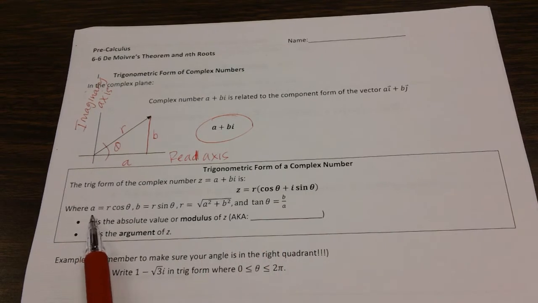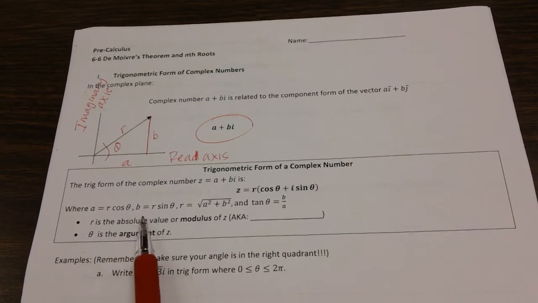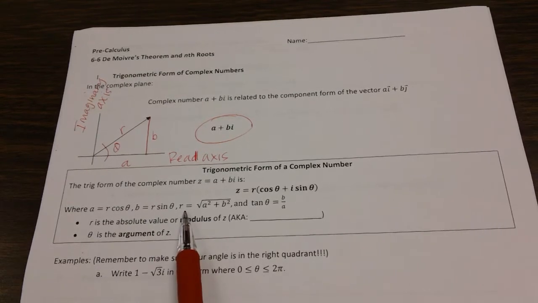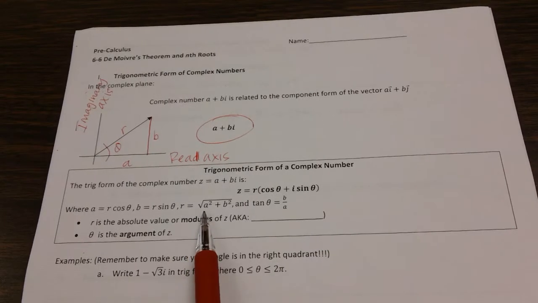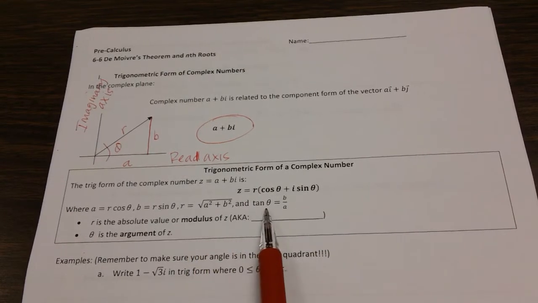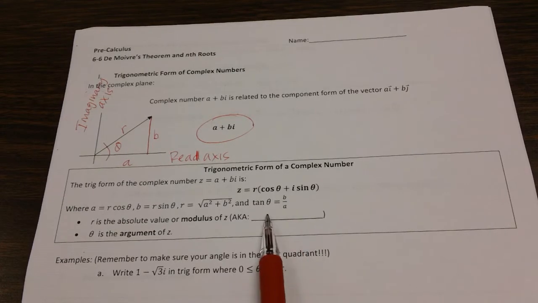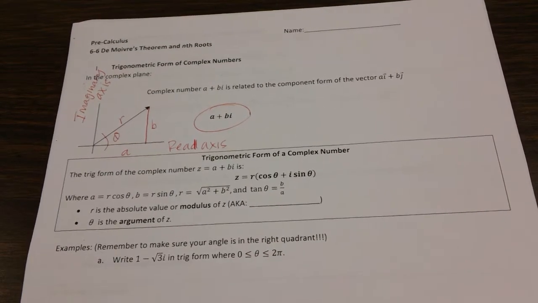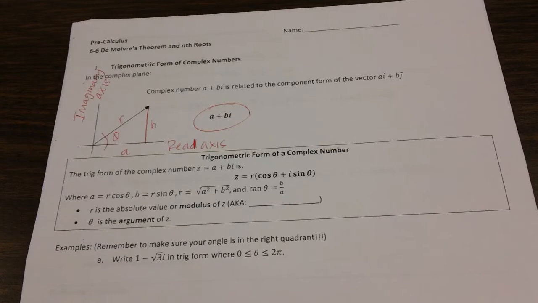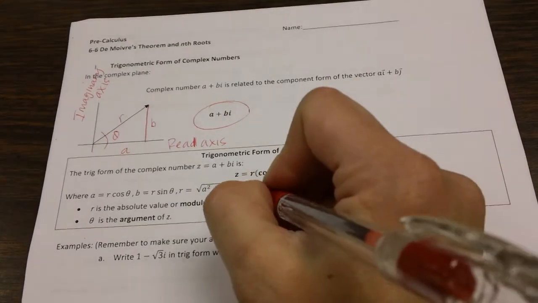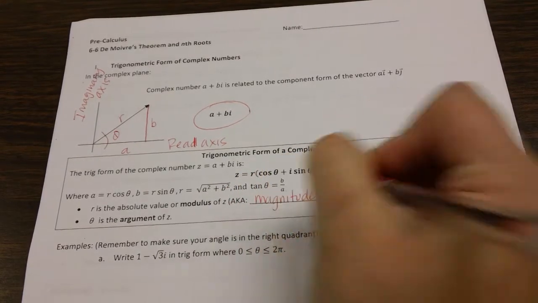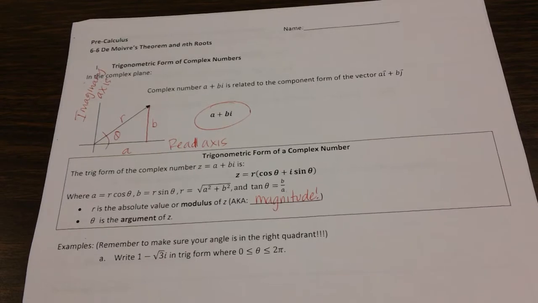Okay, our a value is r cosine theta, our b is r sine theta, and remember our radius is going to come from our distance formula, which would be the square root of a squared plus b squared. And remember that tan of theta equals b over a. So sometimes we write that as tan inverse of b over a equals theta. Okay. r is the absolute value or the modulus of z. This is also known as our magnitude. Okay. And theta is the argument of z.